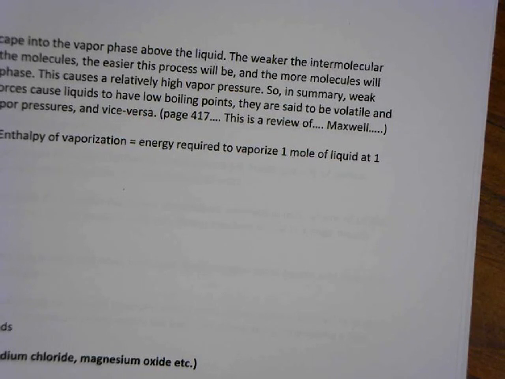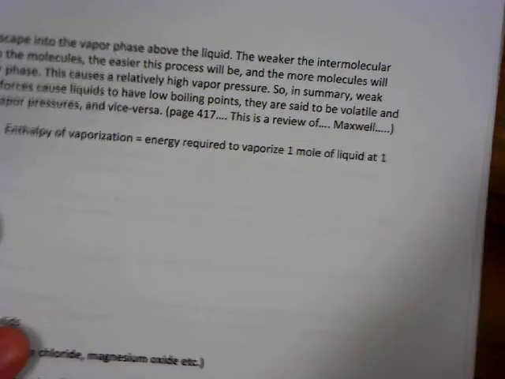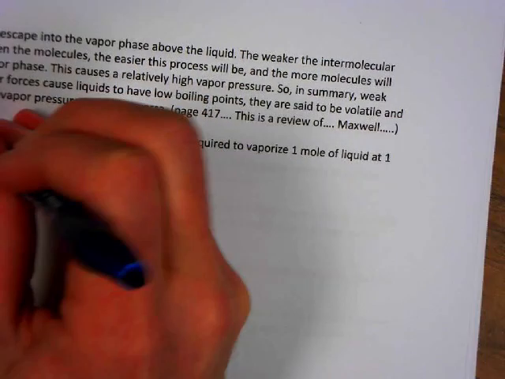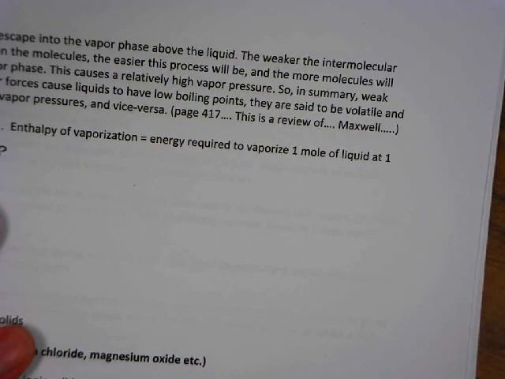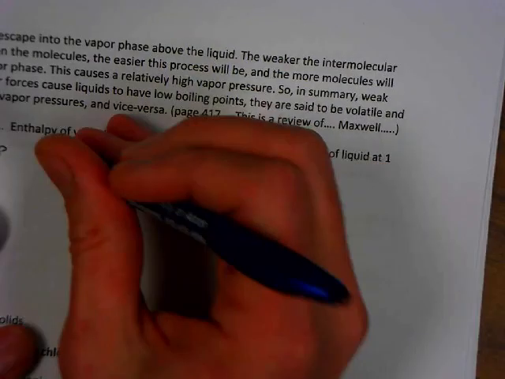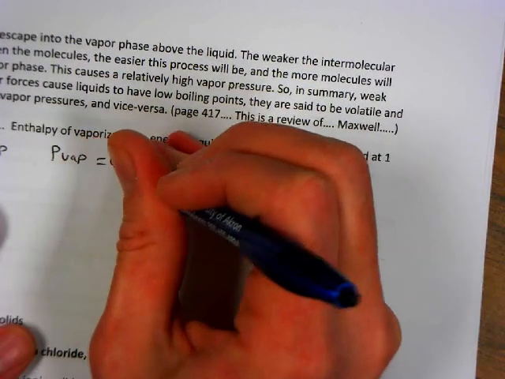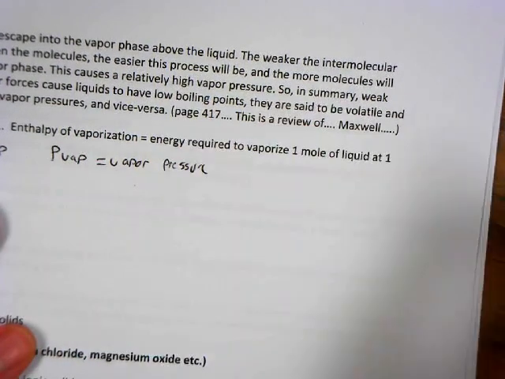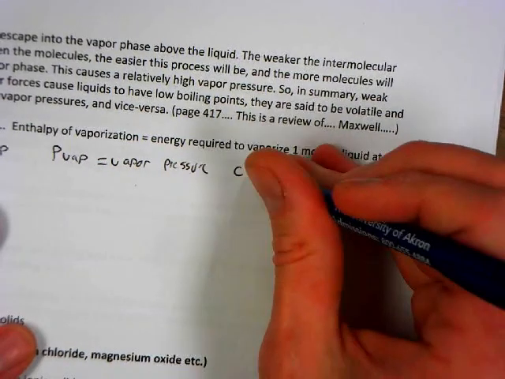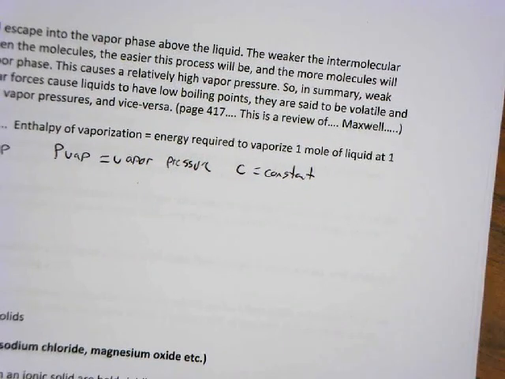There's calculations. And the nice thing about the calculations is they're plug and chug. The enthalpy of vaporization is equal to the energy required to vaporize 1 mole of liquid at 1 atm. There's a couple different versions of this, so I'm going to tell you what everything is first. Delta HVAP is the heat of vaporization. That's the enthalpy of vaporization.